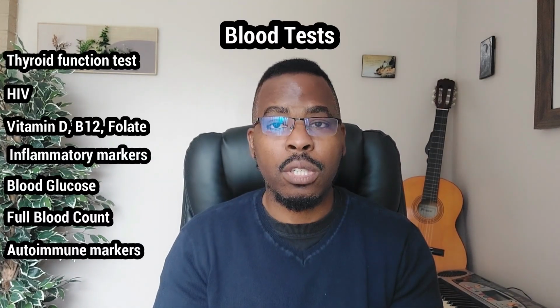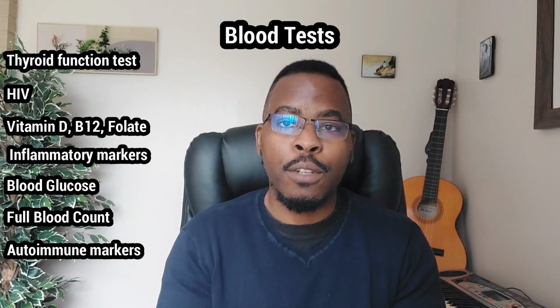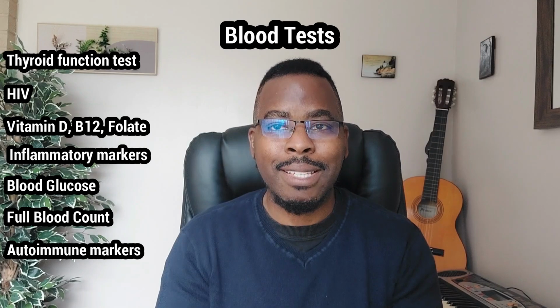Now, the aim of diagnosis is not just to confirm MS, but to rule out other causes or conditions that can present similar to MS. So your doctor would also want to do blood tests such as a thyroid test, HIV, tests for vitamin deficiency, blood sugars for diabetes, and several other blood tests.